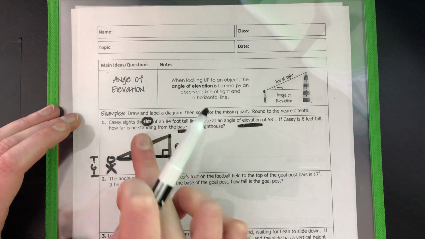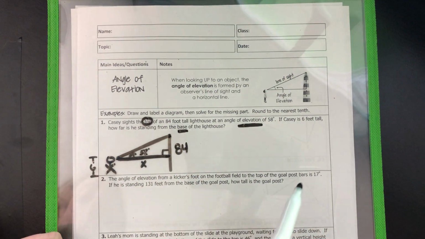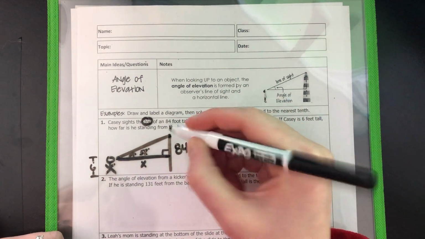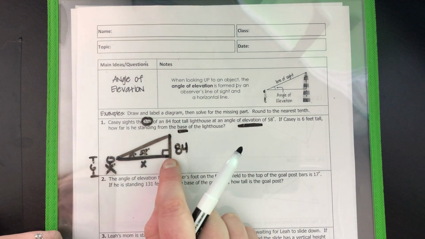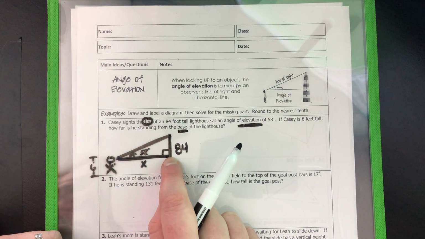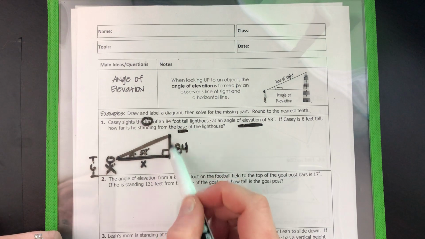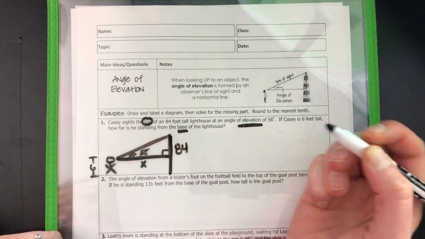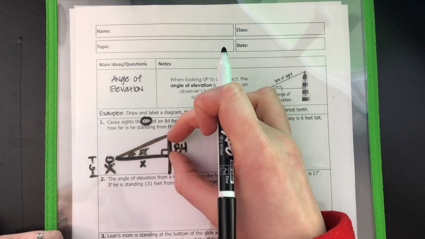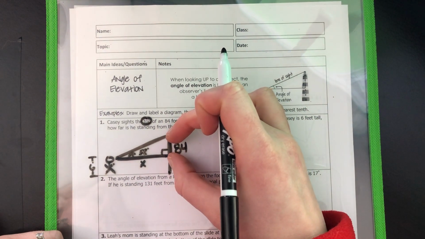Now, if I look at this, I have what I need. However, this line I drew is 84 feet. But if I erase this, how do I find what this length's supposed to be? The whole thing's 84. How do I find just the leg of the right triangle?